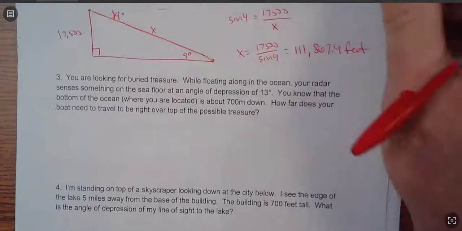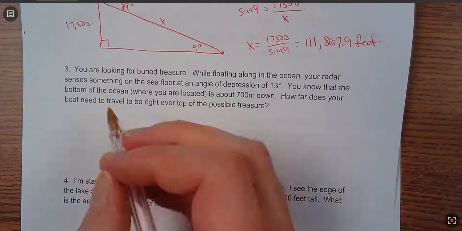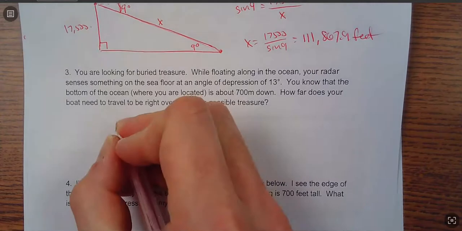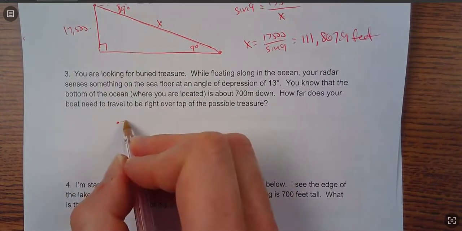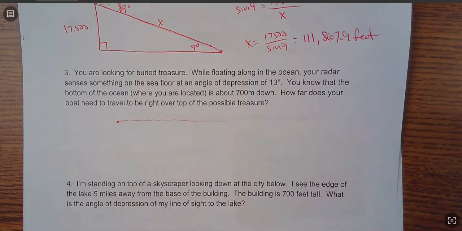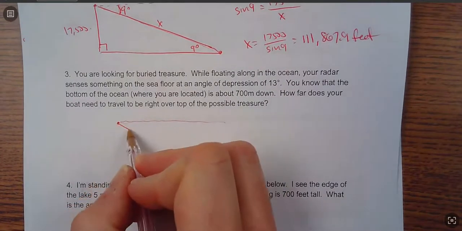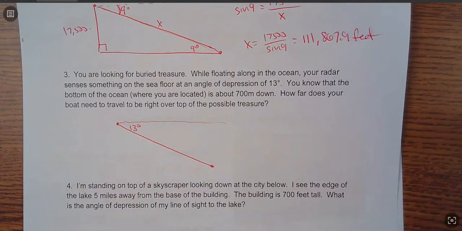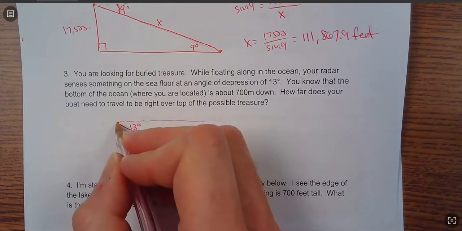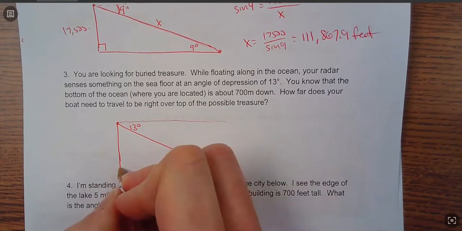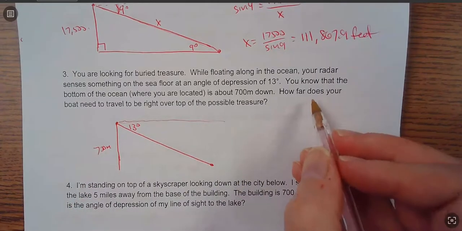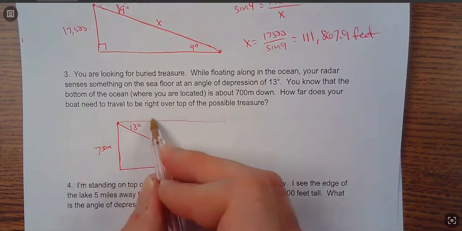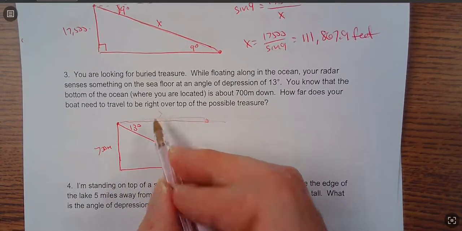Number 3, you're looking for buried treasure. While floating along on the ocean, your radar senses something on the sea floor at an angle of depression of 13 degrees. So you're up here floating on the water, which is your horizontal line, and you recognize something at an angle of depression of 13 degrees over here. You know the bottom of the ocean, straight down, is 700 meters. How far must the boat travel to be right above it? So we're going to go this way. We're really trying to find this, which is our x.